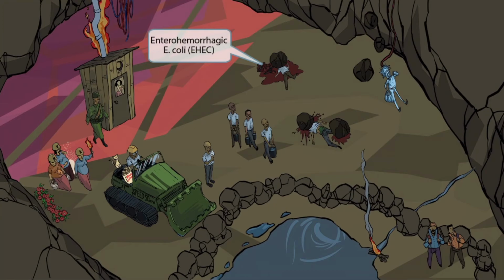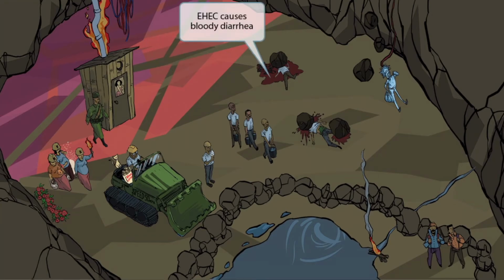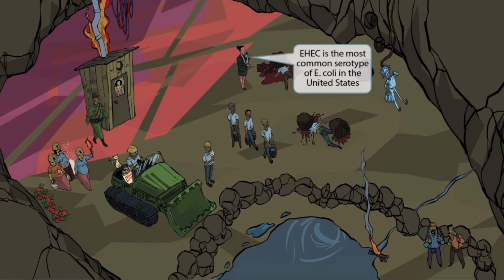You can see that we've added another character to the scene who appears to be completely covered in blood and coal. The coal represents E. coli, and the blood represents hemorrhagic. So together, this should make you think of enterohemorrhagic E. coli. The pool of blood around this guy should help you remember that this strain of E. coli causes bloody diarrhea.